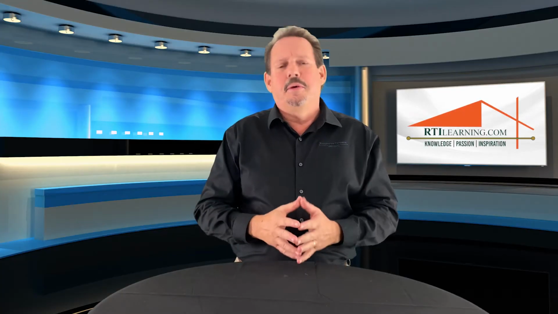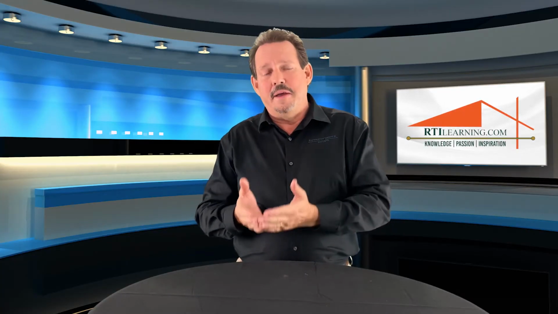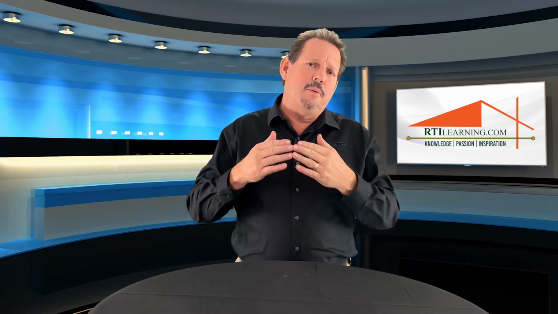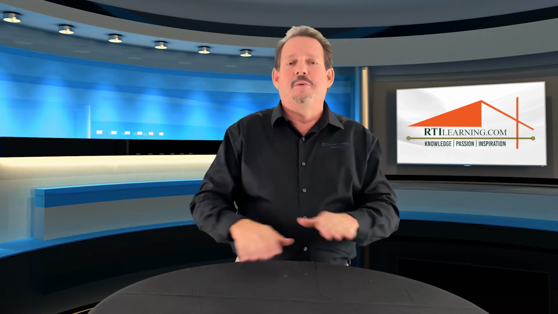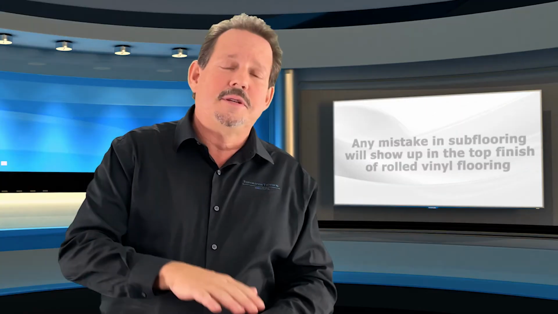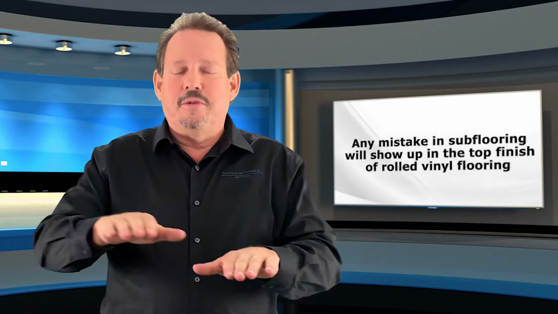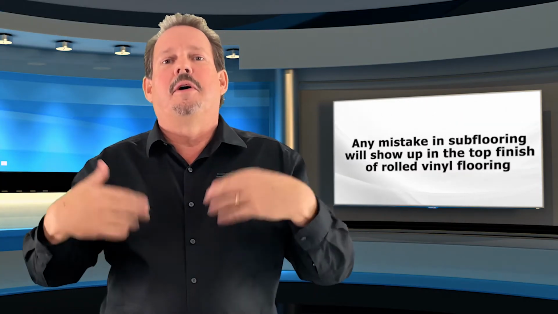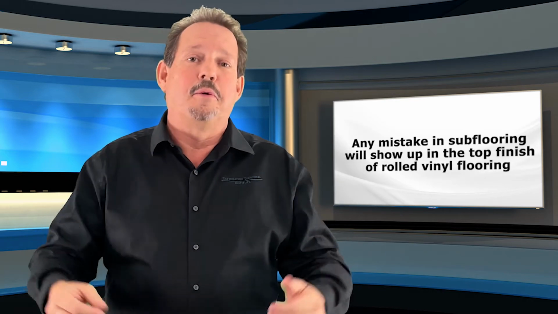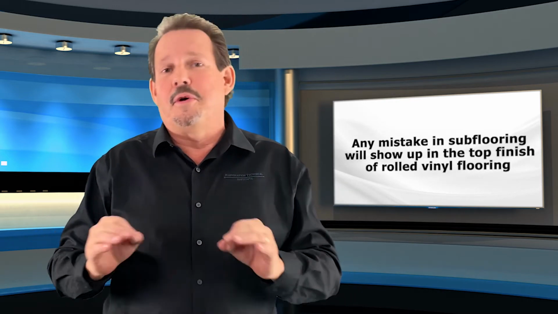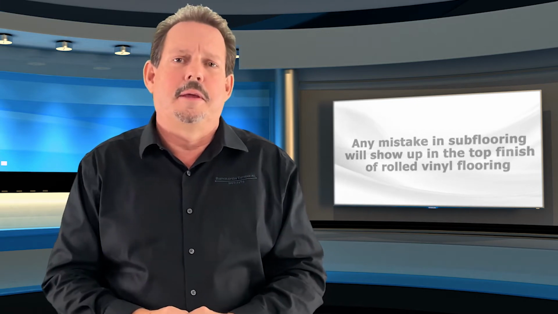The most important thing when we're talking about putting down, say, vinyl floors, is that we have to worry about the floor being perfect so we don't have print through. Any mistaken subflooring will basically show up in the top finish of the finished roll down vinyl floor. This is very common with all thinner type vinyl floors, so make absolutely sure you've got that taken care of.